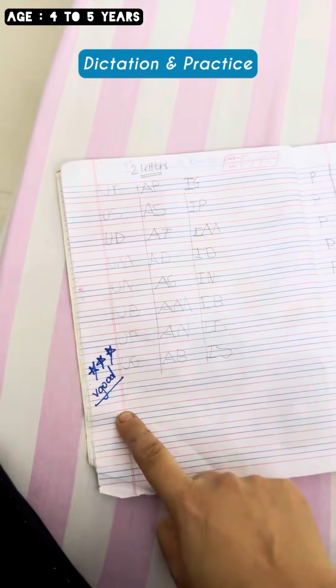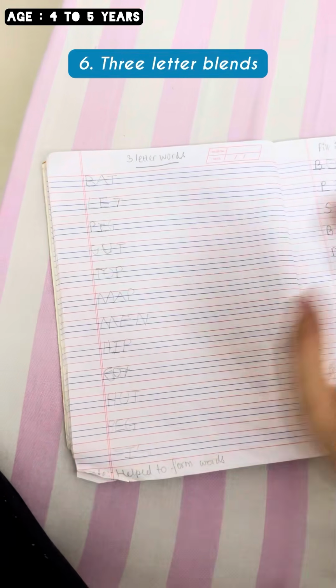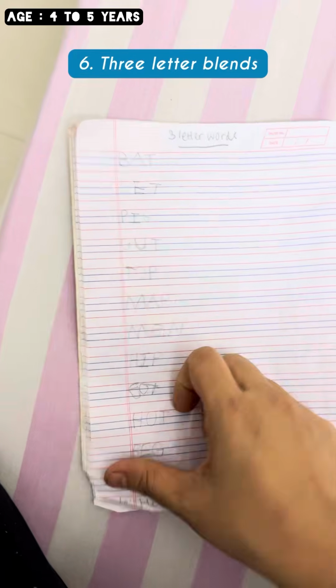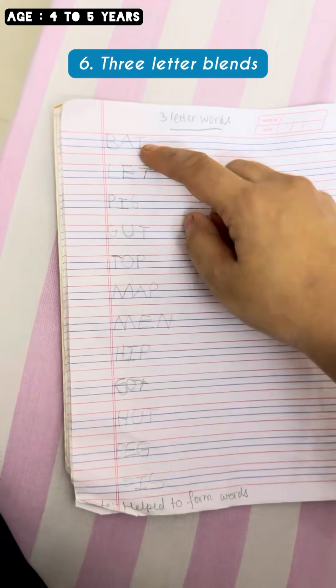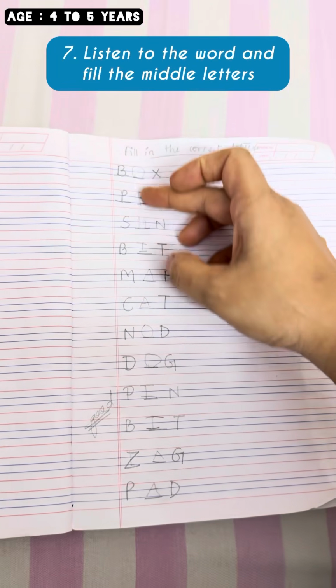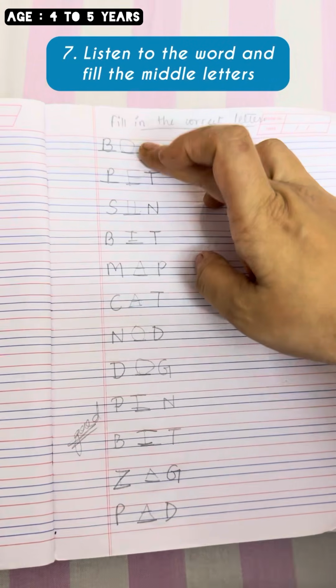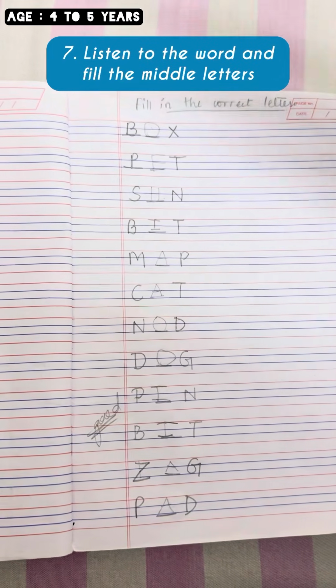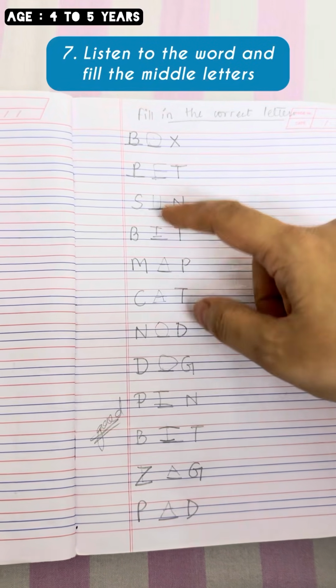When I thought that she was doing it correctly, we moved to 3-letter words. She was able to crack 3-letter words automatically, because after 2-letter, 3 letters become very easy. I was not sure whether she was able to do the middle sound properly. So I left a blank space in between and wrote S and N. Then I said the word sun, so she had to find the middle letter.